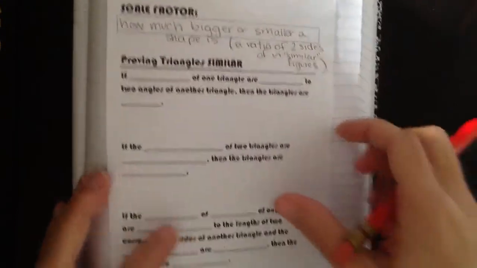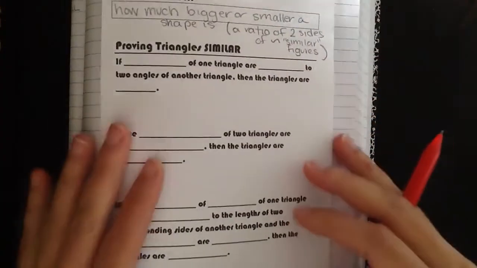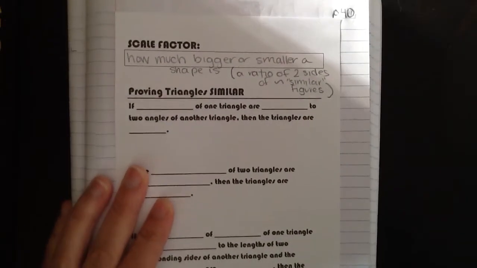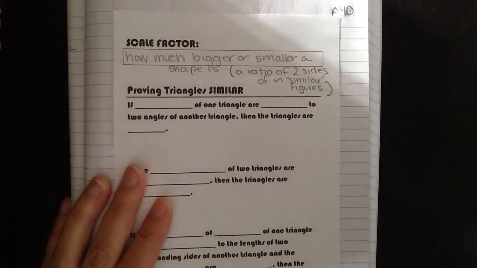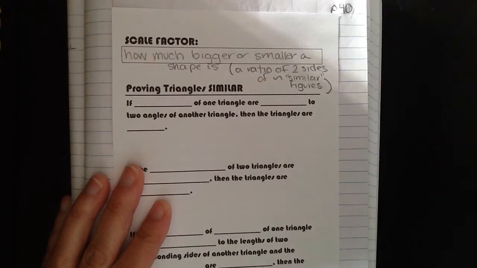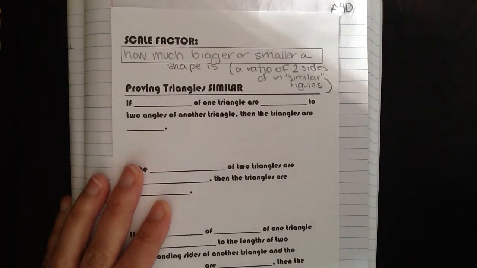We might do a couple examples, so hopefully you guys didn't glue this down. I'm going to do a couple examples under there maybe. This really shouldn't be too hard because we hopefully remember how to prove triangles congruent, and to prove triangles similar is basically the same thing. You actually need less stuff though, so that's kind of nice.